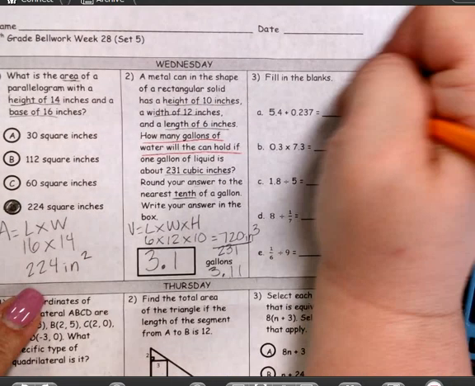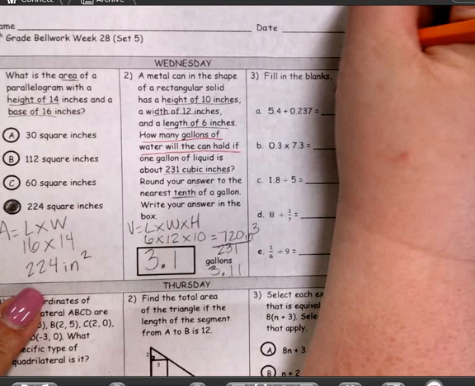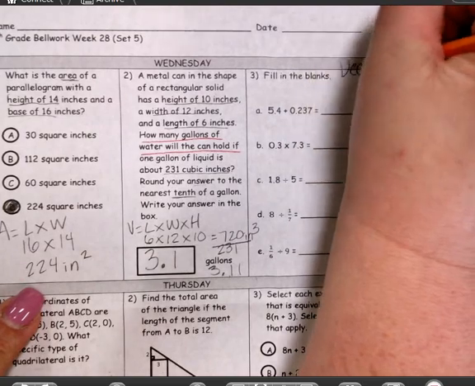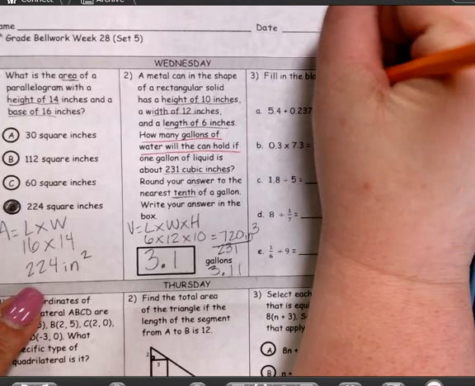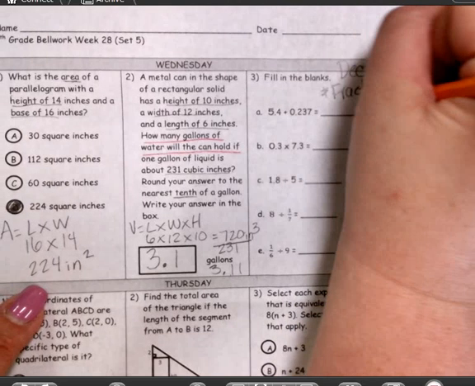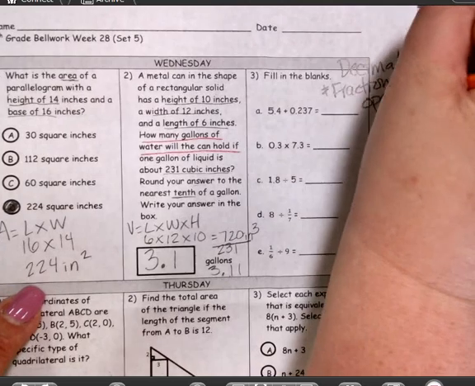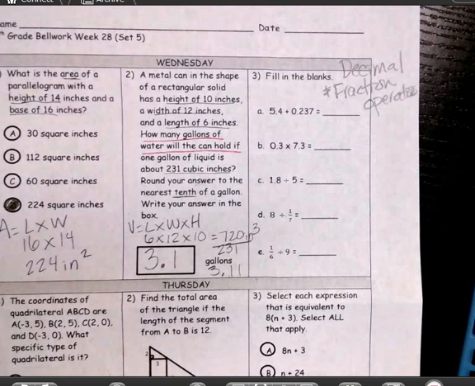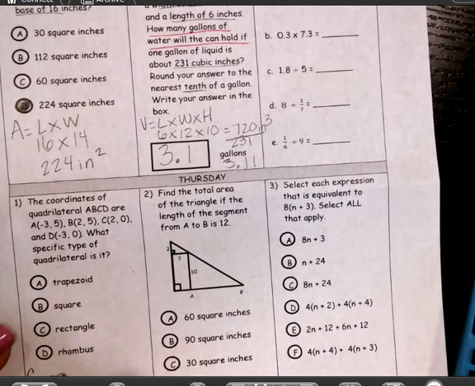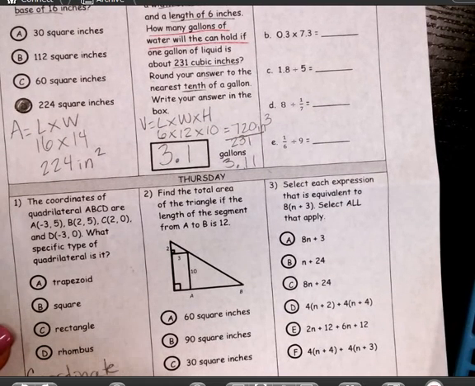For number 3, you are going to look in your journal for decimal and fraction operations. Number 1, you are going to look for your coordinate plane notes.